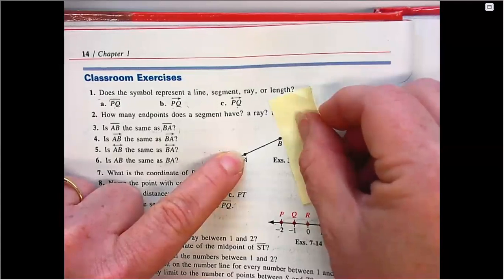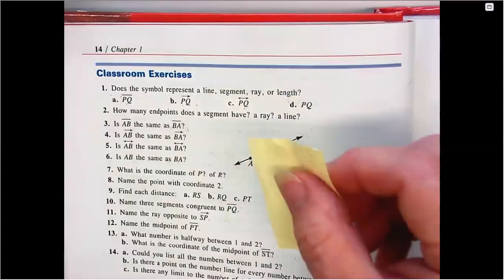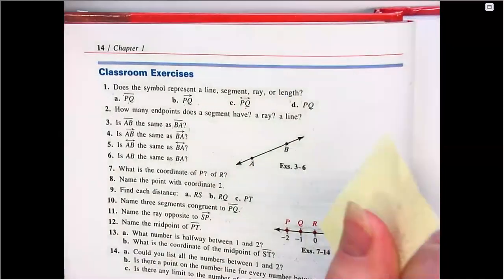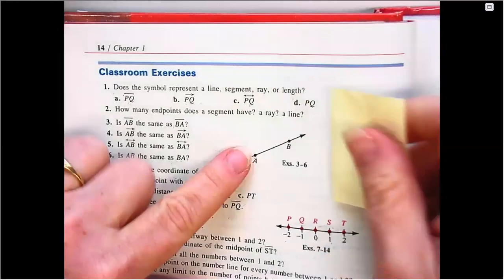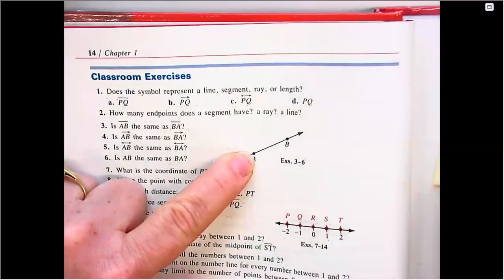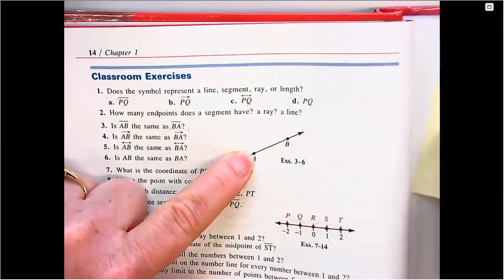Okay. Ray AB, is it the same as ray BA? Okay, well, look at what we were talking about. What is a ray? So the ray AB starts at the endpoint A and goes in the direction of B. So that's what AB looks like.